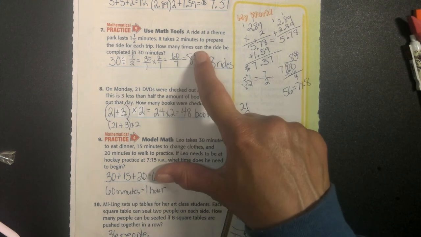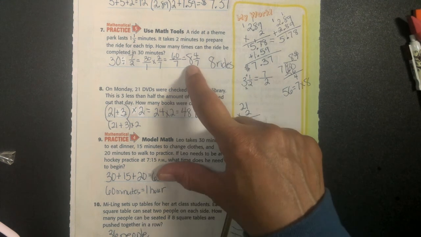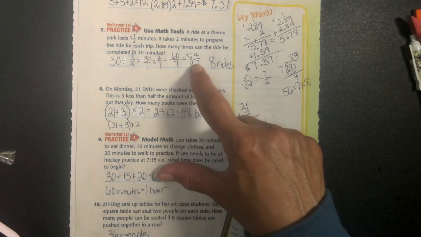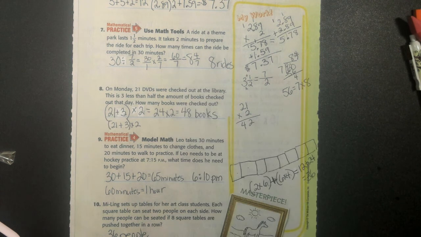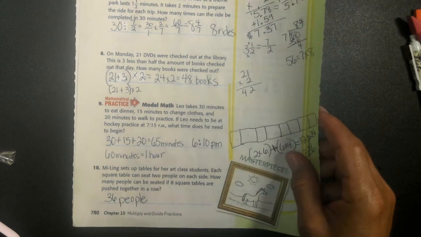But you can't ride 4/7 of a ride in the 30 minutes, right? So I'm just going to round it to 8 on this problem. Normally, if I was doing other kinds of rounding, I would round up. I might say they can almost do 9 rides. They're close to 9 rides, but not quite, right?